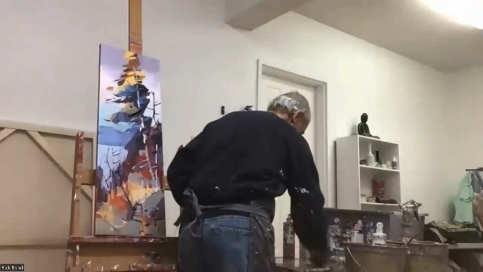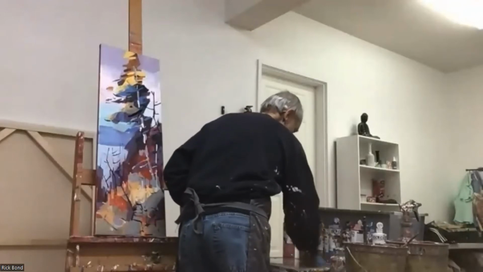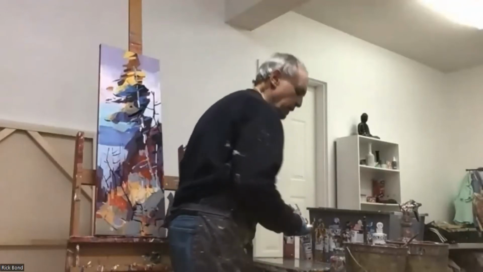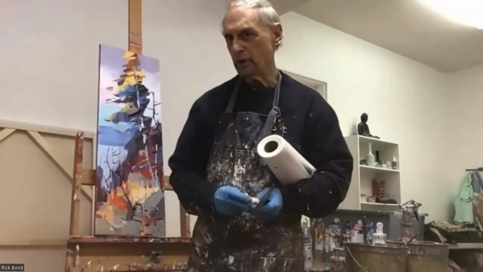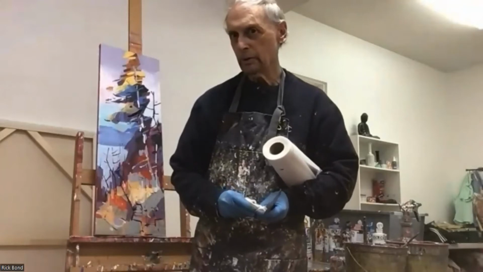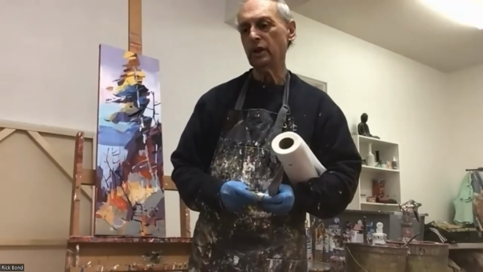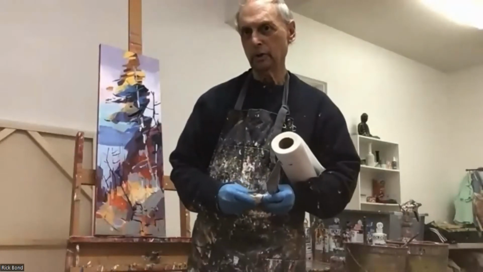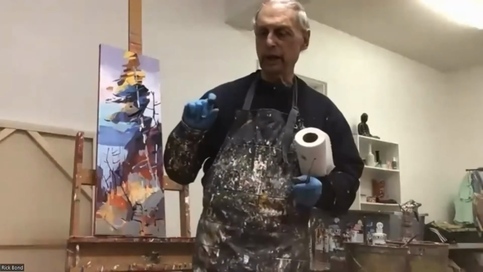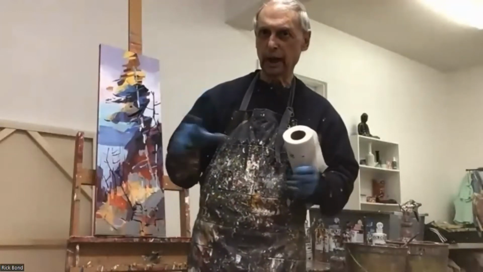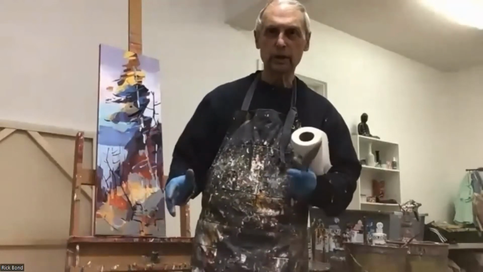So did you say you're using glass or plexiglass acrylic on your palette? It's tempered glass. Tempered glass, gotcha. Yeah. I went to a glass shop and got a 1/4-inch sheet of tempered glass cut, and it works really slick as a palette.